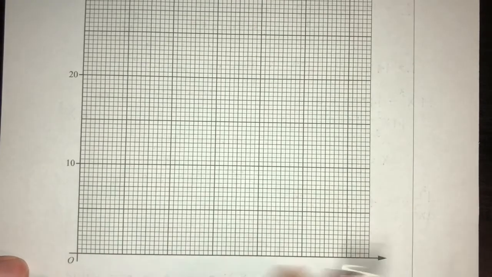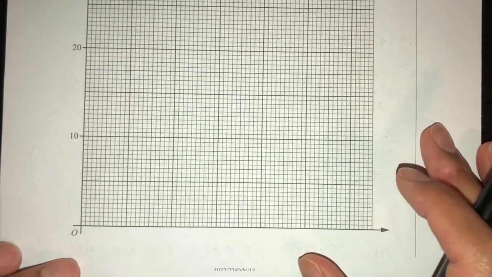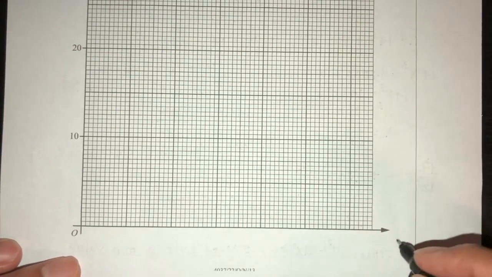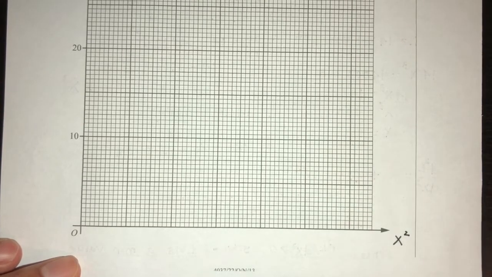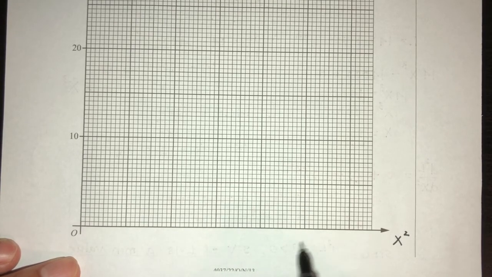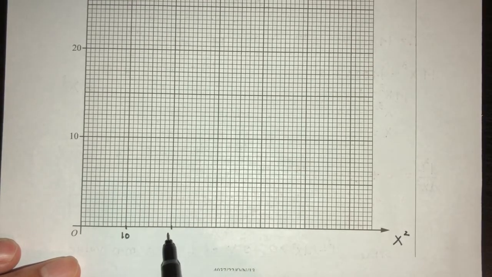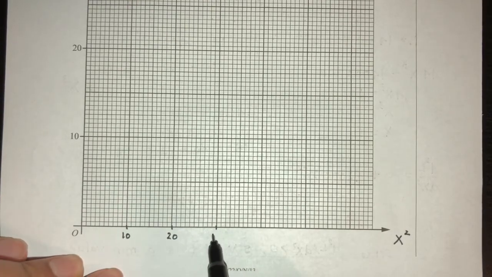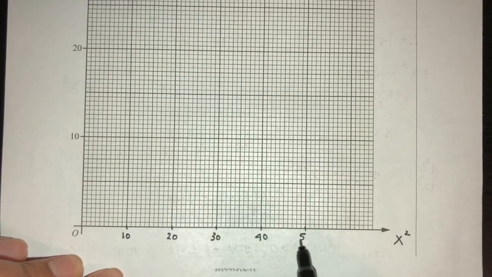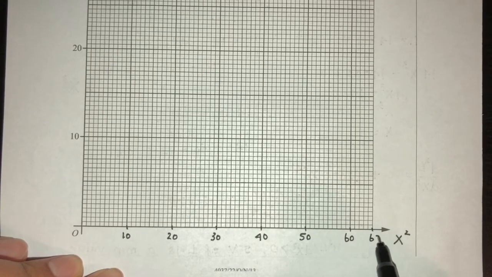So first we have to label this one as well to make this work, okay? So this is your x squared axis, and let's count. We have 1, 2, 3, 4, 5, 6, 6.5. So we can write 10, 20, 30, 40, 50, 60, and this is 65.